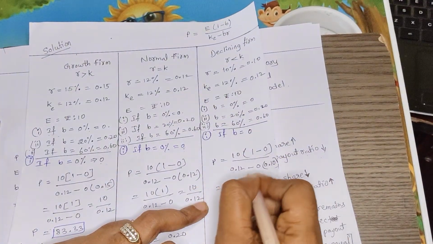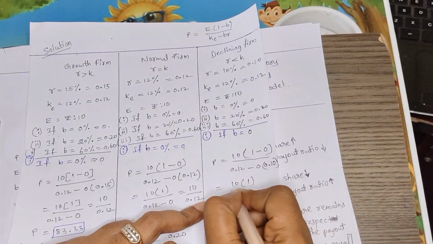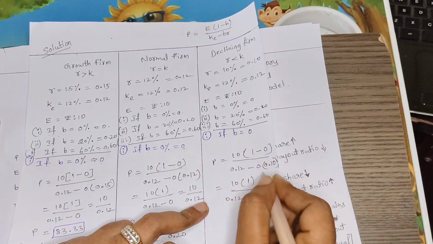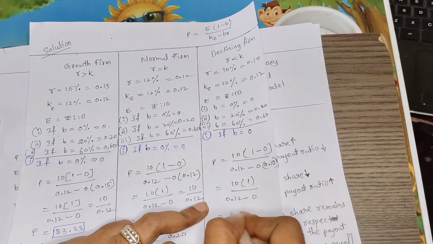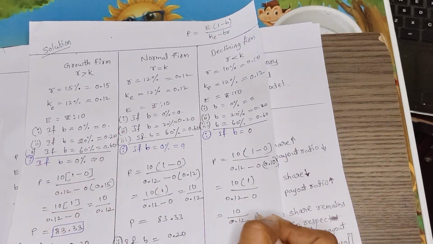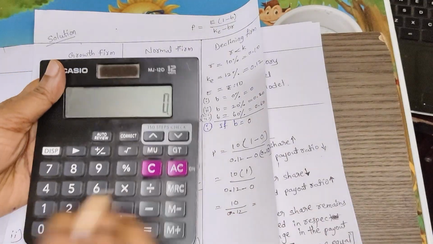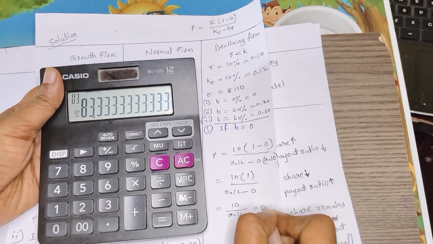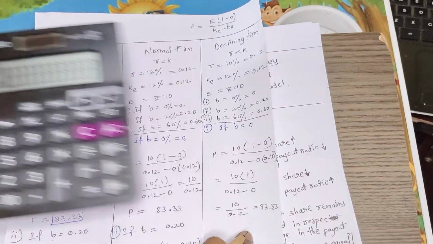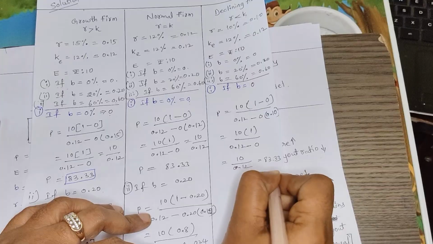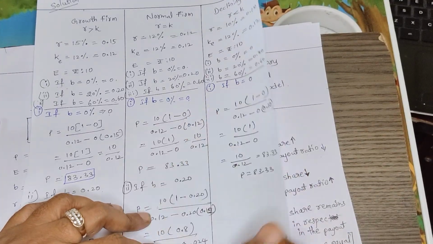Then 10 into 1 minus 0, 1 only. Divide by 0.12 minus 0, because 0 into 0.10, 0 only. So 10 into 1, 10 only. So 0.12 minus 0, 0.12. Okay, so 10 divided by 0.12, 83.33. Okay, so here our P is equal to 83.33 when B is equal to 0.